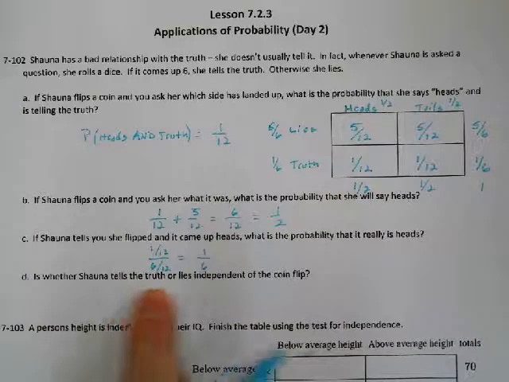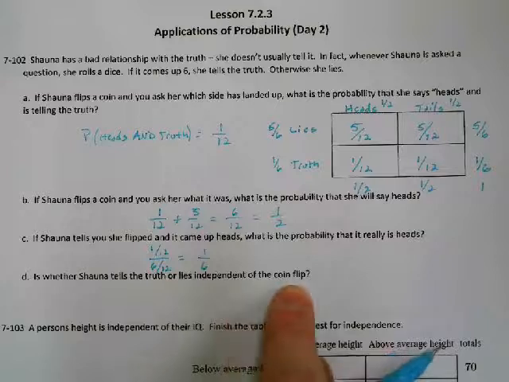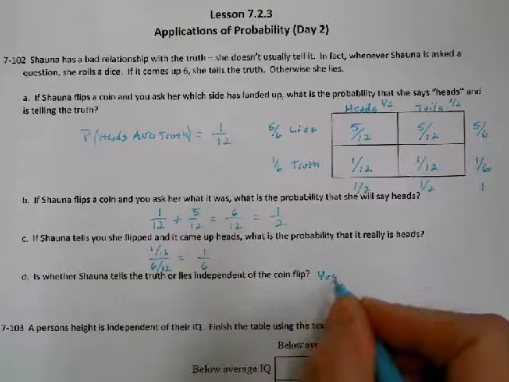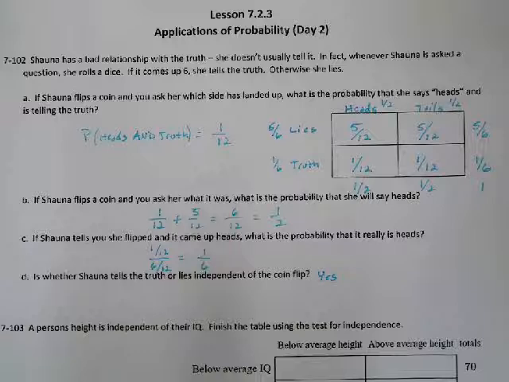Is whether Shauna tells the truth or lies independent of the coin flip? Yes. Whether she lies or not doesn't depend on whether she flipped heads or tails. She's going to lie 5 out of 6 times. It doesn't matter if she has heads or tails. It's going to be independent.